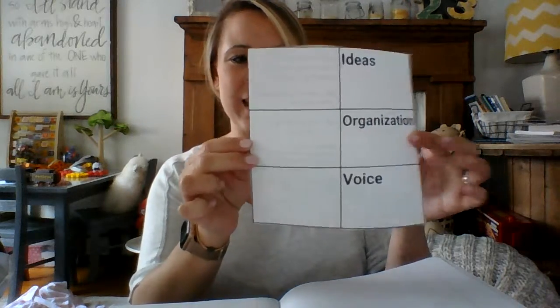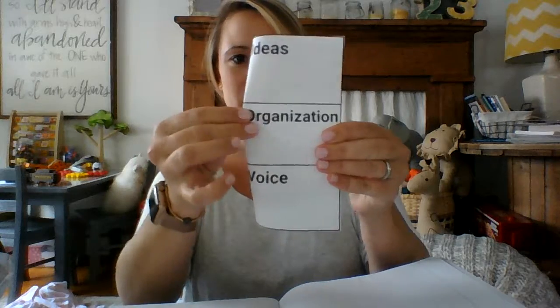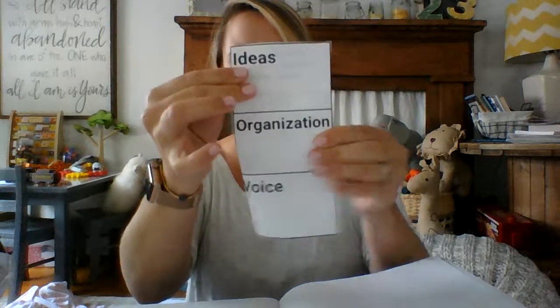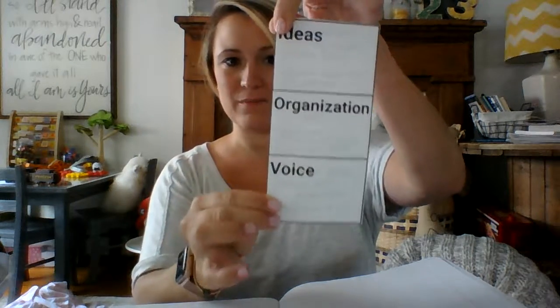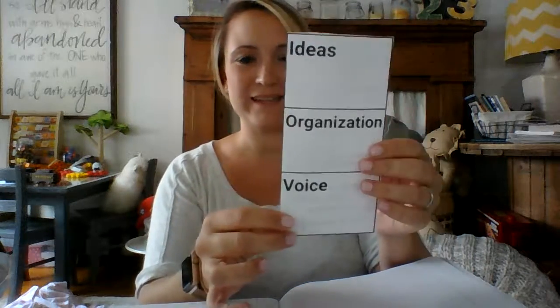Okay, now that you have this cut out, you want to fold it like a hot dog. And then you're going to crease it along that black line in the middle. So you have a vertical rectangle.